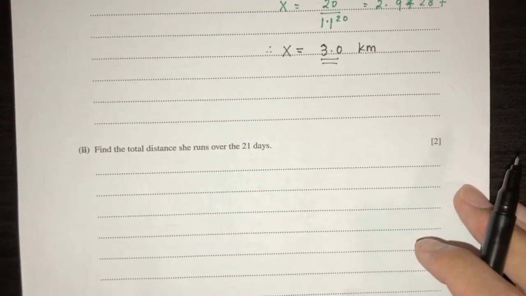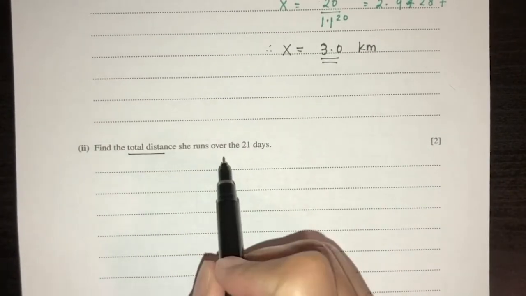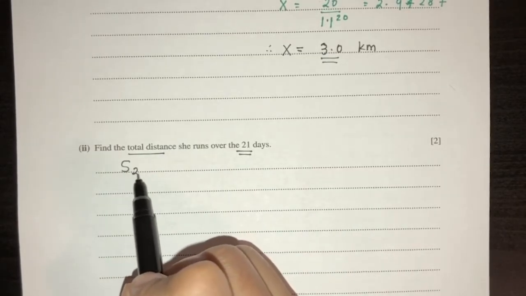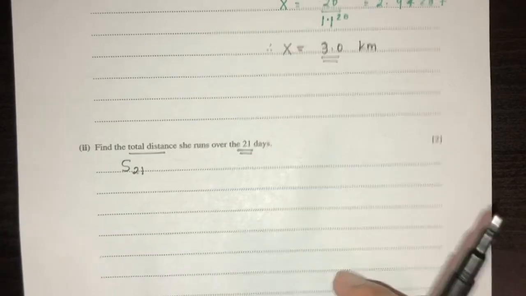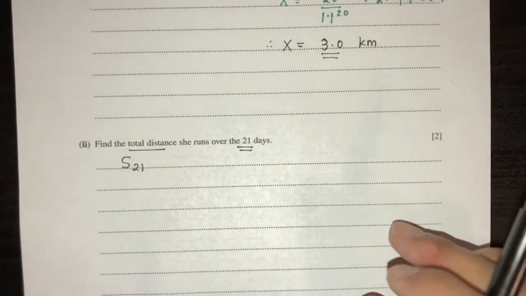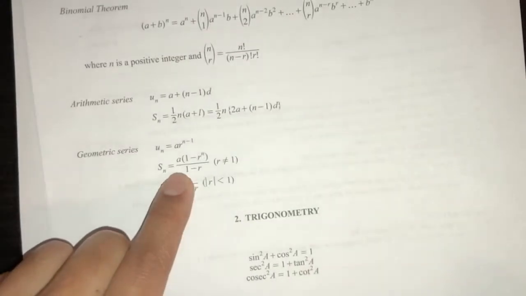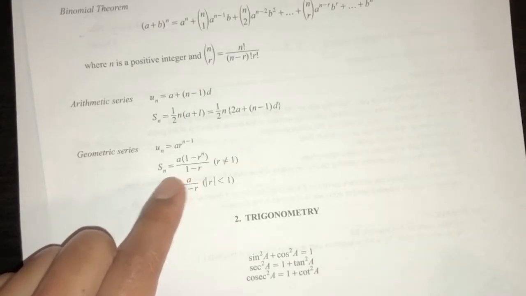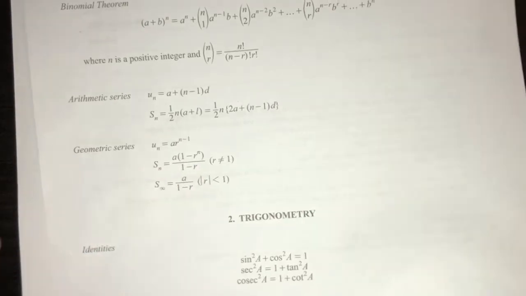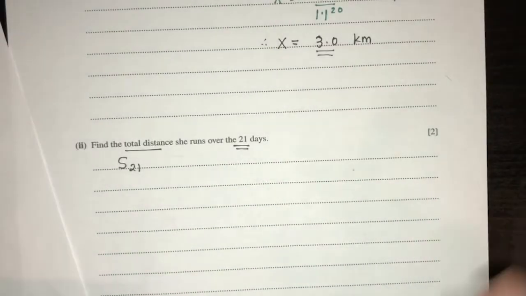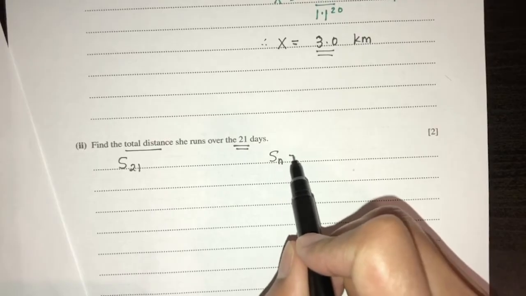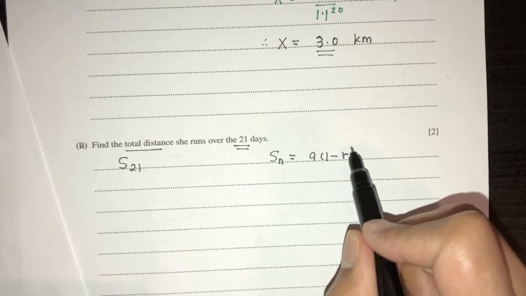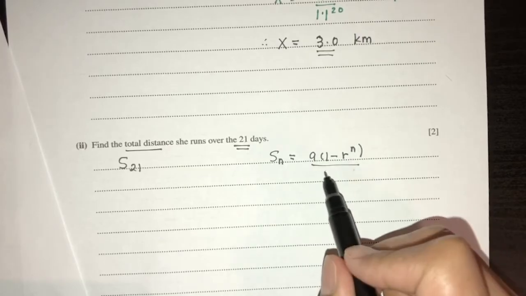Now for part 2, find the total distance she runs over the 21 days. So we have to find the sum of the 21 days. Given that we have a geometric sequence, we have to use this formula for the sum, basically how much she runs, right? So let's try that. You will have S of n, that will be a times 1 minus r power n over 1 minus r.